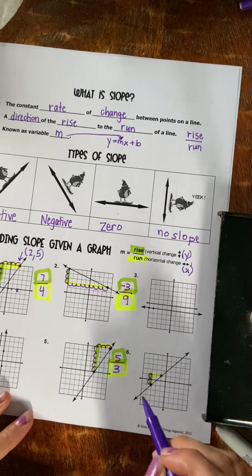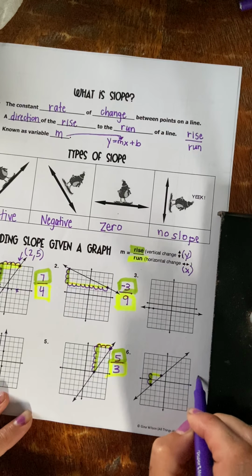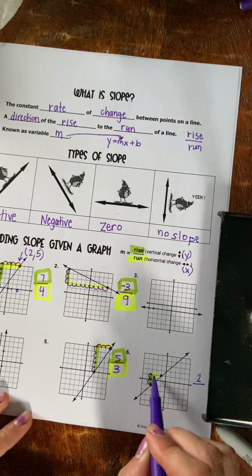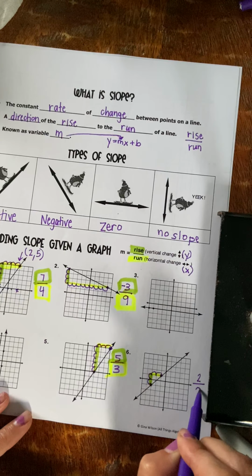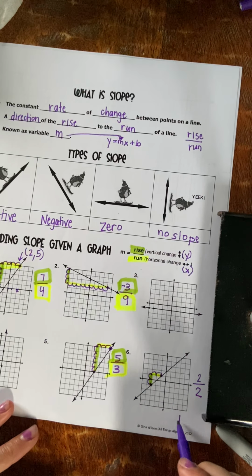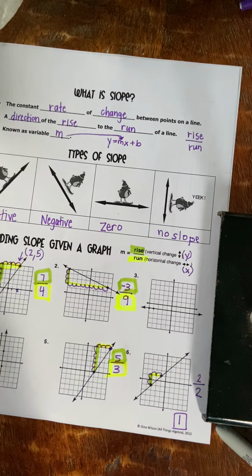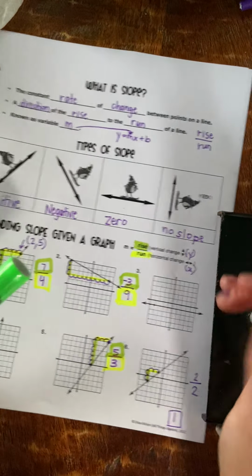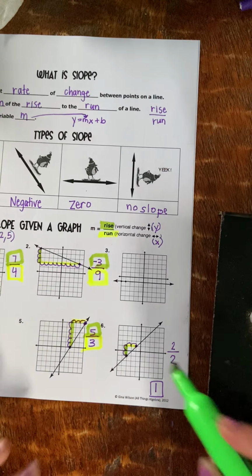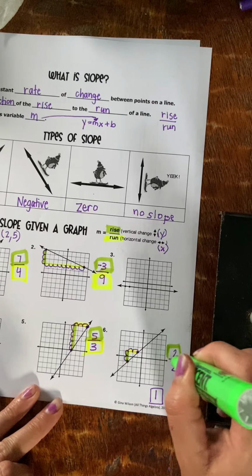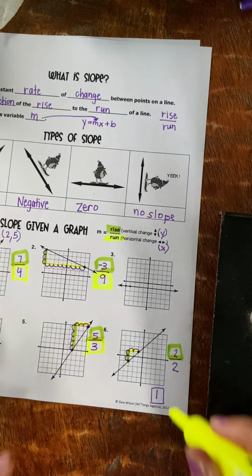So up 2. And this is over 1, 2. That can be reduced to 1. Again, this was my green number. This is rise over run.